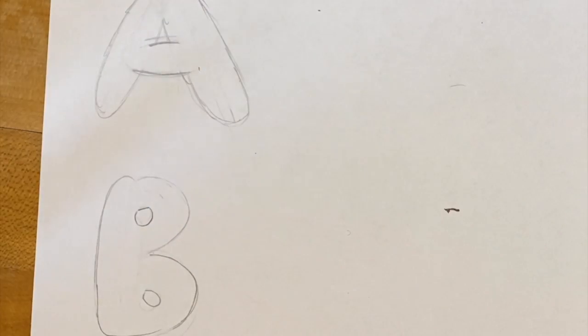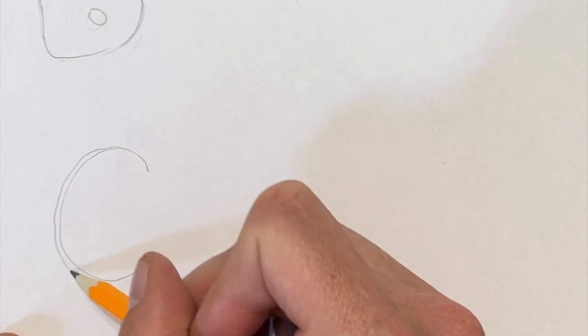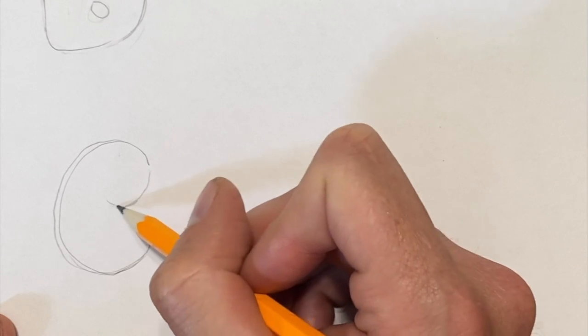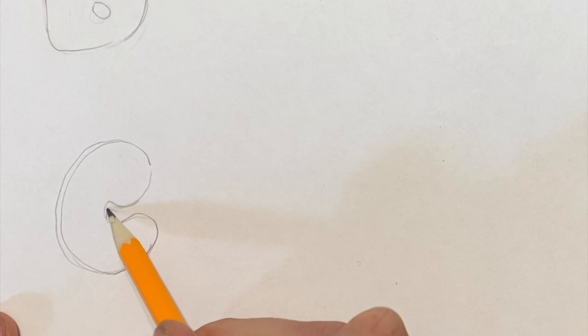And then the letter C, let's move down a little bit. Kind of the same thing. The C is just 1 line like this. So, you can just make it really, really thick. Like that, with just a little tiny opening in there.